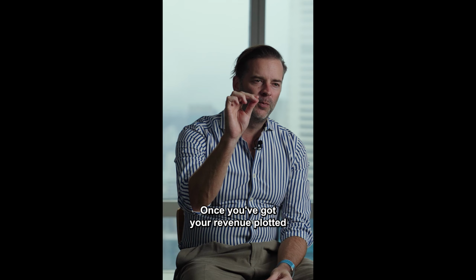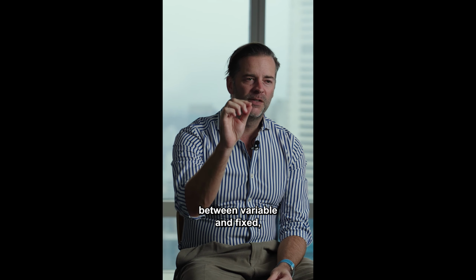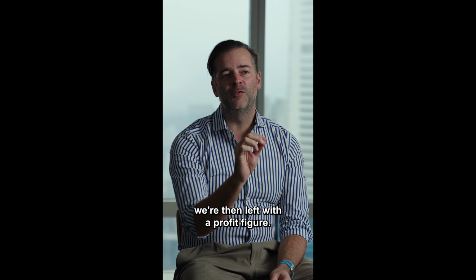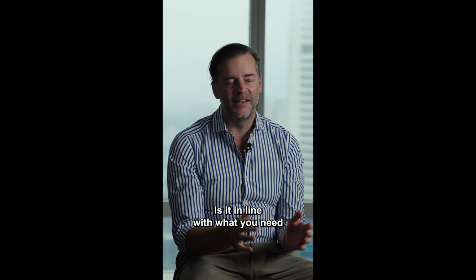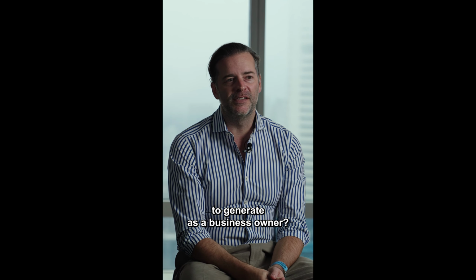The next part of your budget is actually setting your financial goals. Once you've got your revenue plotted and you've got your expenses split between variable and fixed, we're then left with a profit figure. Is that profit figure in line with your goals? Is it in line with what you need to generate as a business owner?